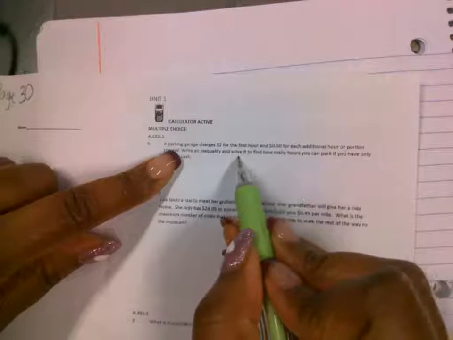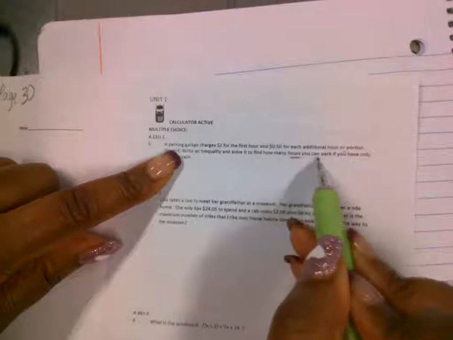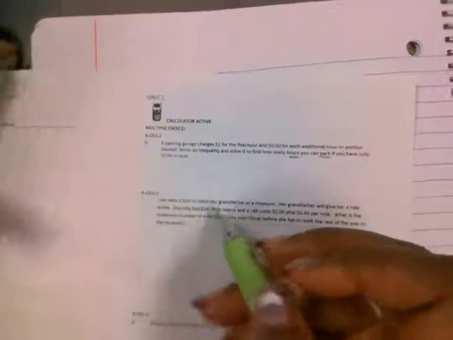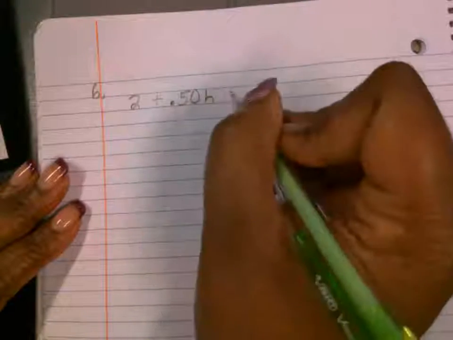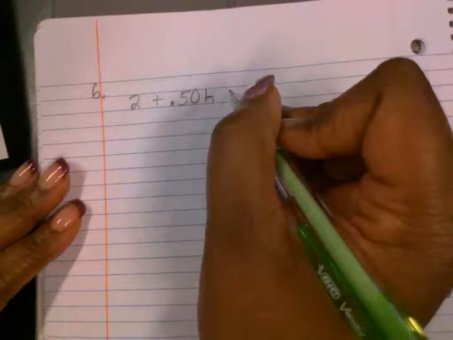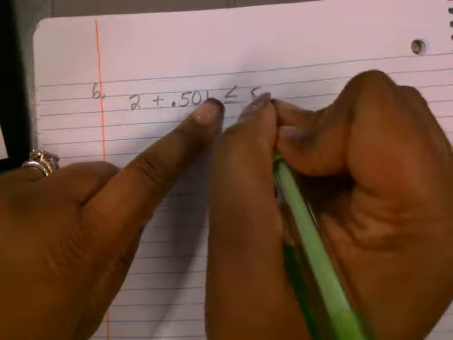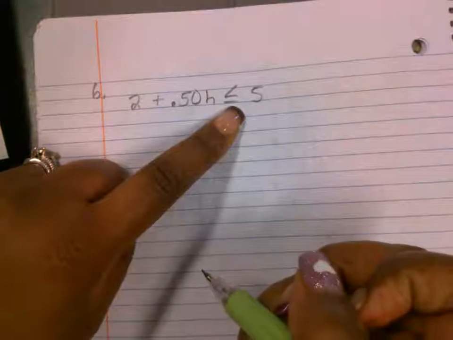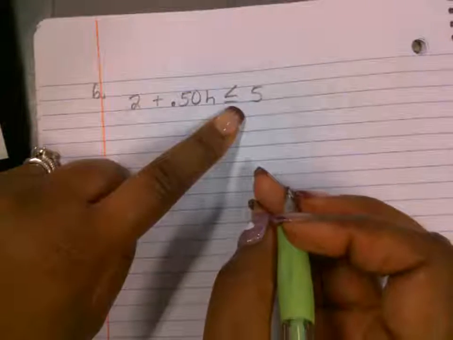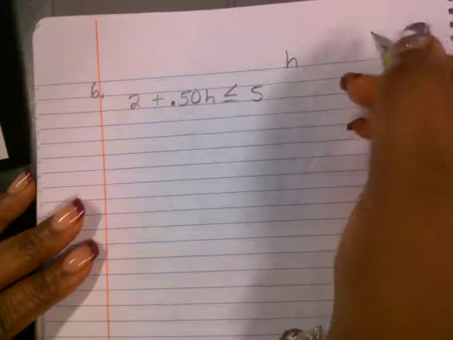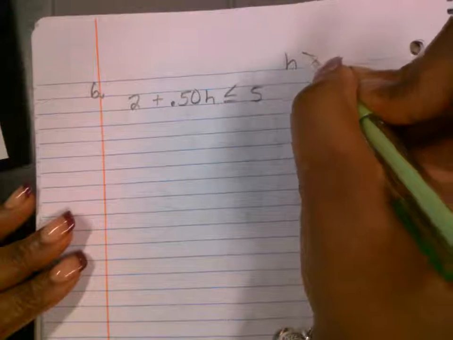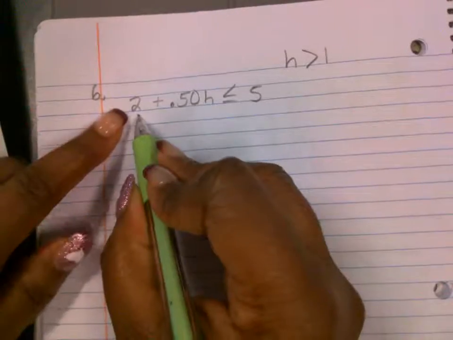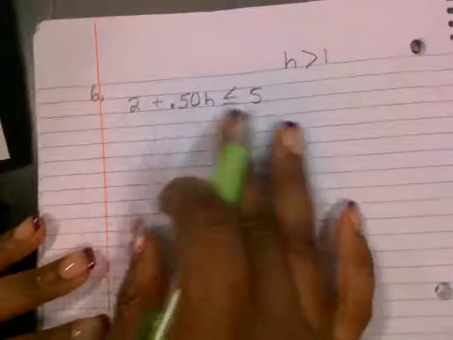Write an inequality and solve to find how many hours you can park if you only have $5. So this amount of money has to be less than or equal to 5. It can't go over $5 because that's all you have. Does that make sense? The H values that you're using have to be greater than 1, because if it's just 1 hour, it's only equal to $2. Any questions about that? Okay, so let's solve.